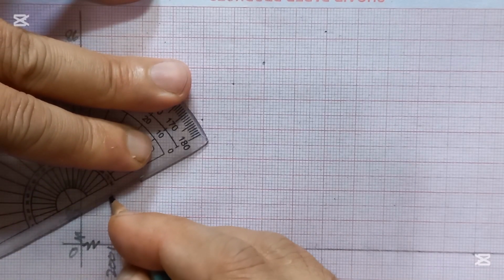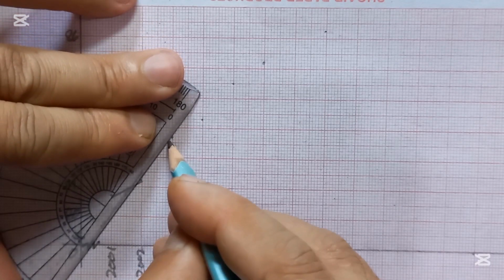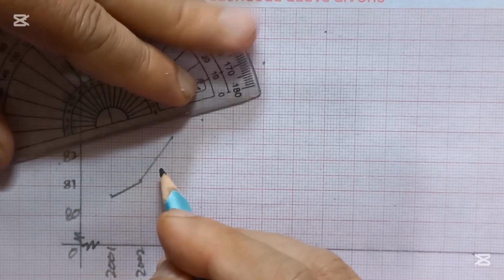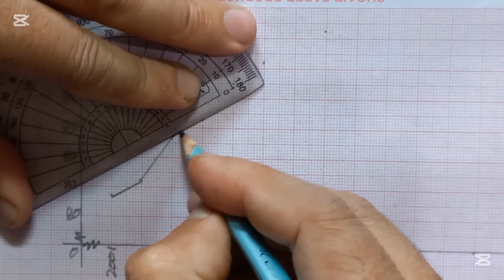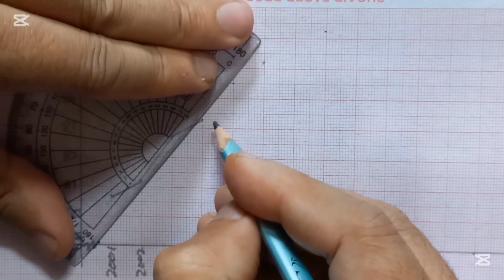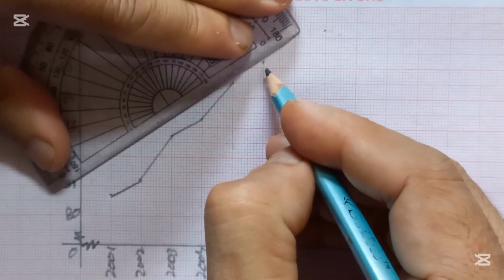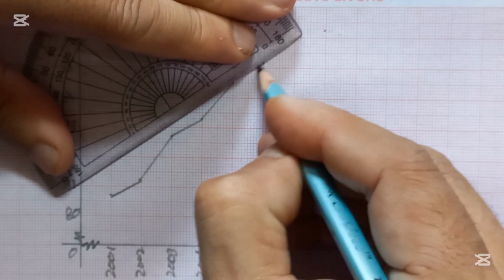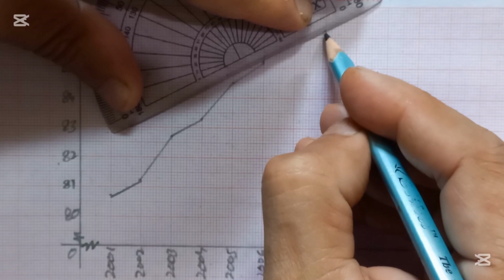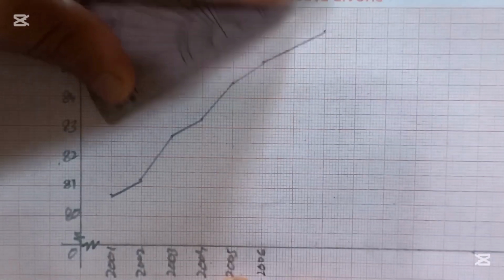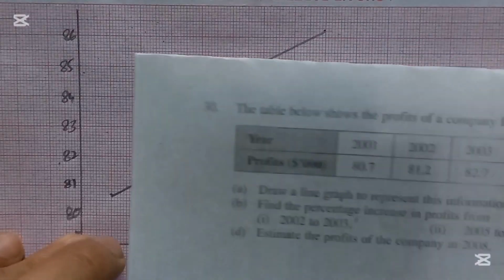So these 2 points will be joined first, then these 2 points, then these 2 points, then these, the next 2, and finally the last 2. So this is the line graph of the question.